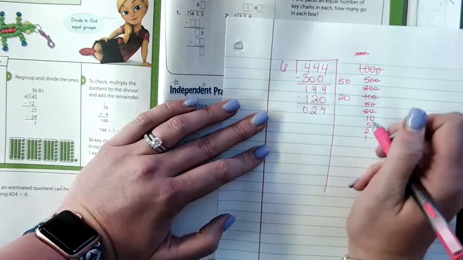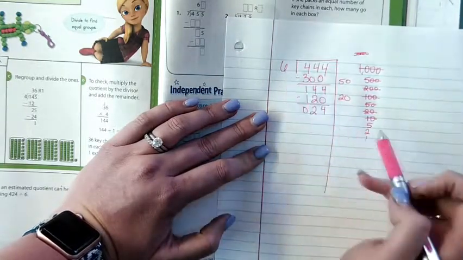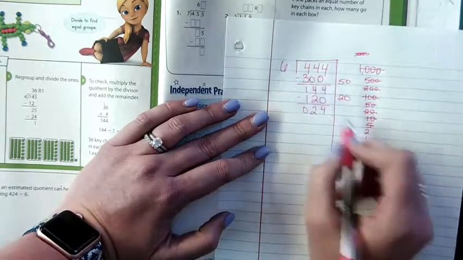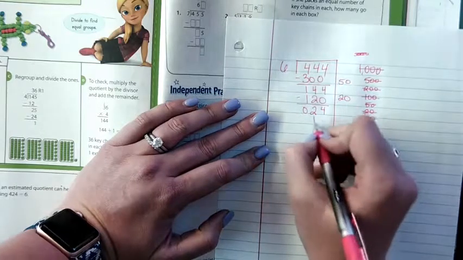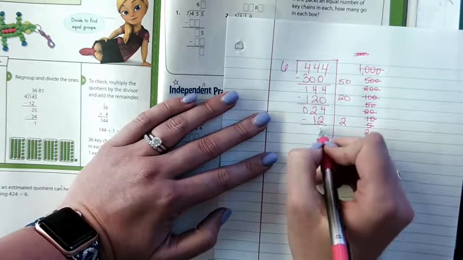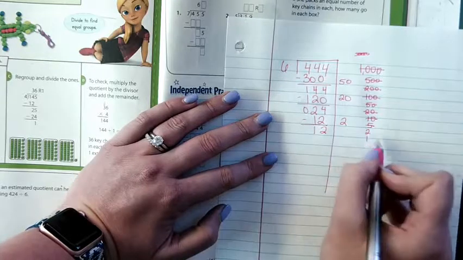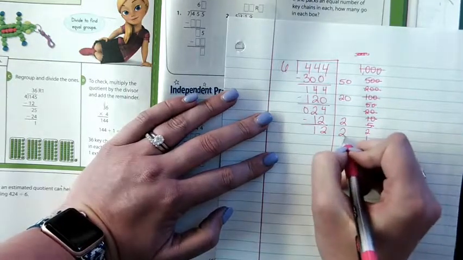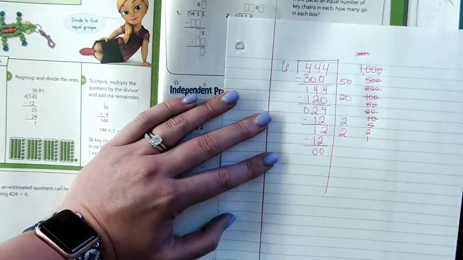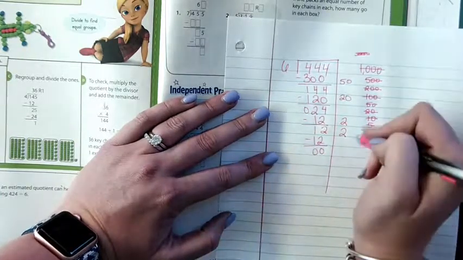Let's see if we can do 10 times 6 is 60. I don't have that. 6 times 5 is 30. I don't have that. 6 times 2 is 12. I do have that. I'm going to put my 2 here. And if we subtract, 4 minus 2 is 2, 2 minus 1 is 1, so we have 12. So if I do 6 times 2 again, that's exactly 12, so I can make another group of 2. And when I do that, I get 0. So once you get down here and it's 0 or it's less than your 6, that's when you know you're done.